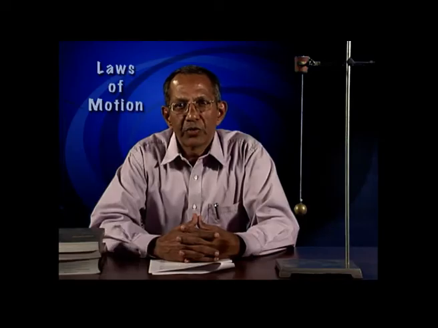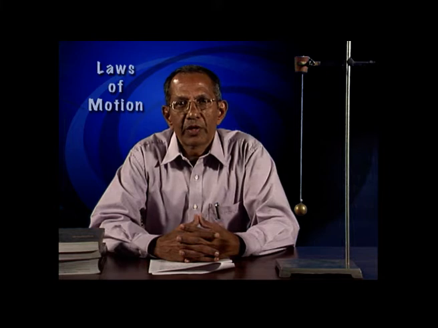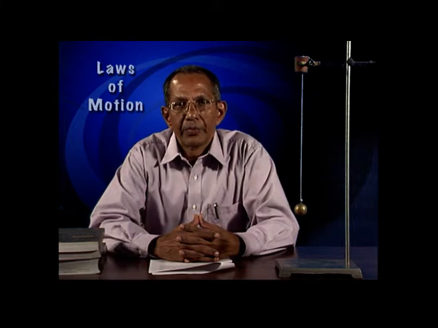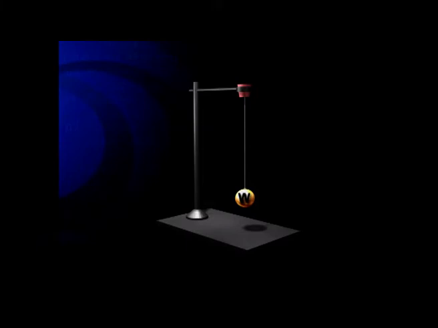The direction of force is the direction along a straight line through the point of application in which force tends to move a body. In our setup, the gravity force, that is the weight of the sphere, acts vertically downwards. Thus, the direction of force is in the line of string represented by AB.